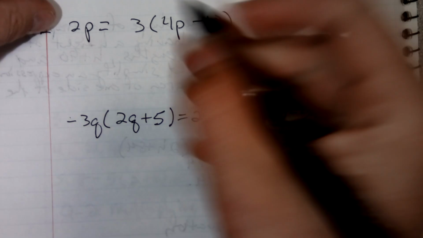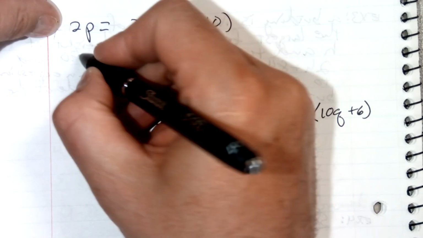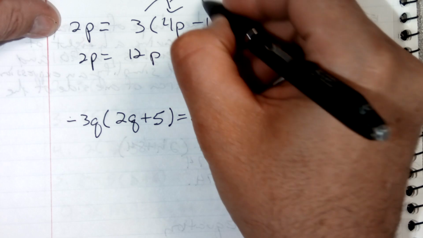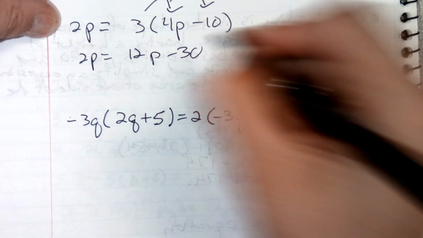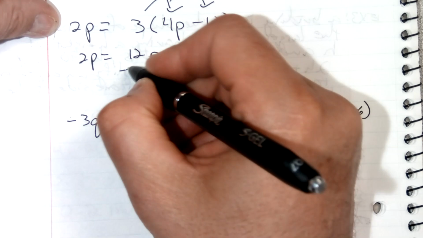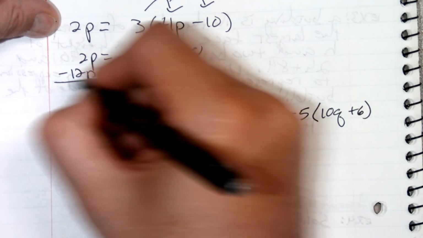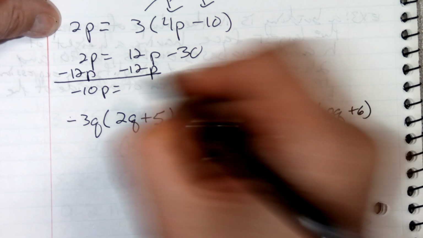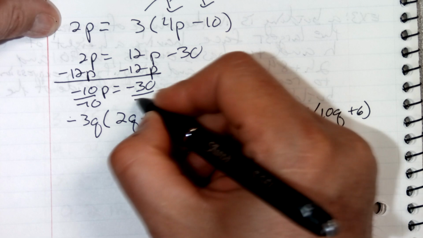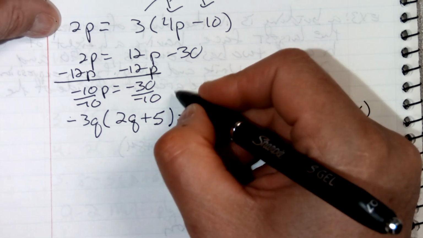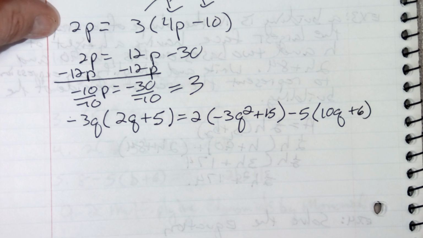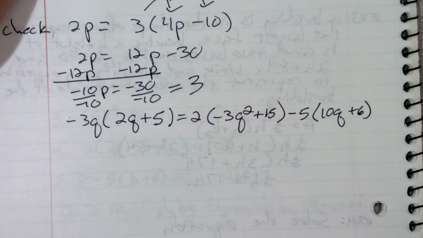So, Corey, I assume what you did is that you dropped the 2p down, right? Yep. 3 times 4p, 12p, and then 3 times negative 10, negative 30. All right, so then what did you do? I minus 12p. I like that. And then divide both sides. So that gave you negative 10p equals negative 30. And then you divided by negative 10. Negative 30 divided by negative 10 is, there you go, good job. Awesome. All right, let's do the last one together, then we're done for today.